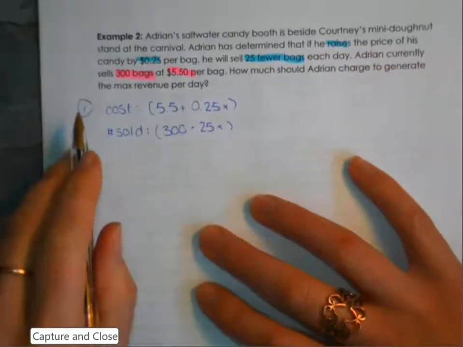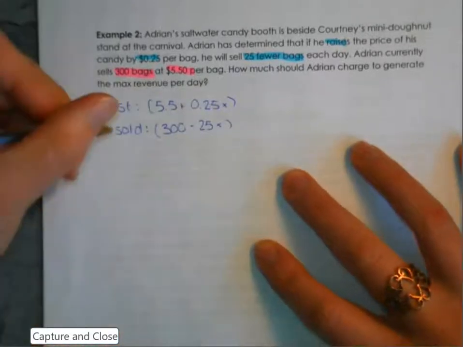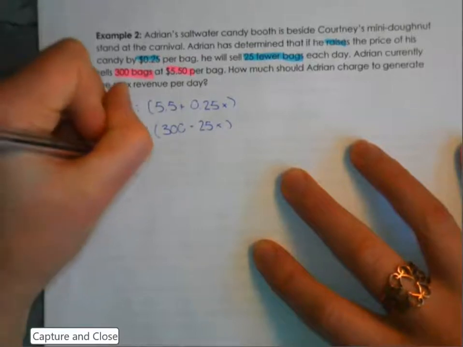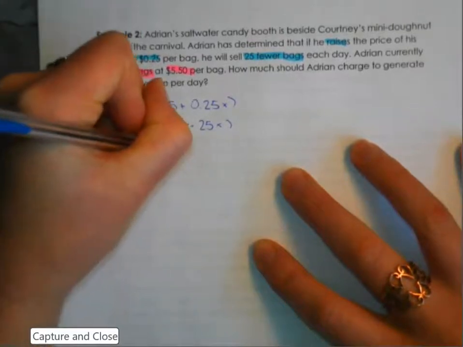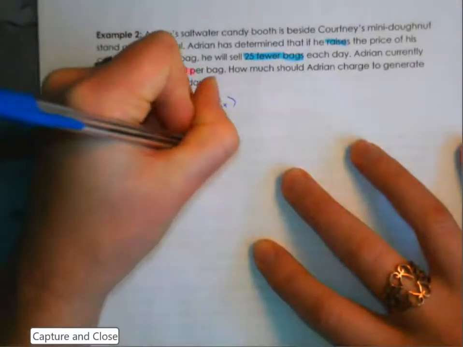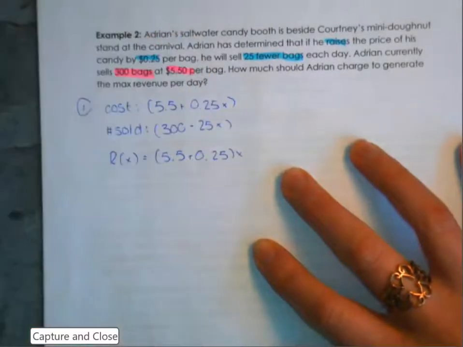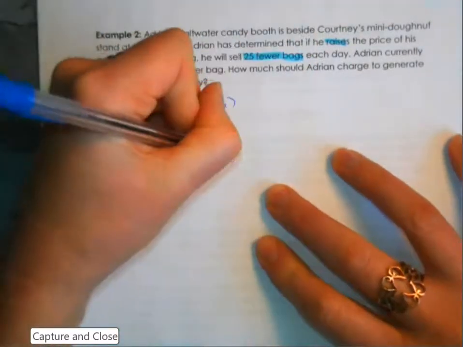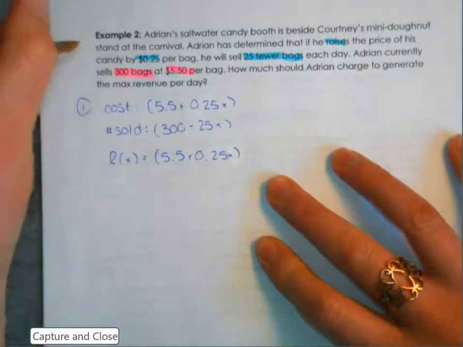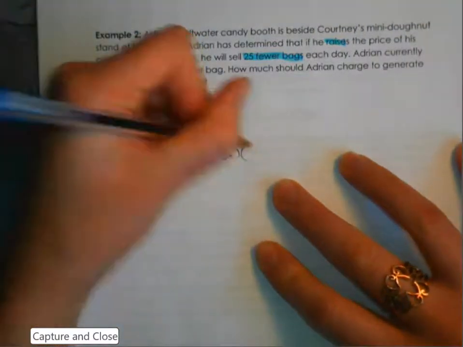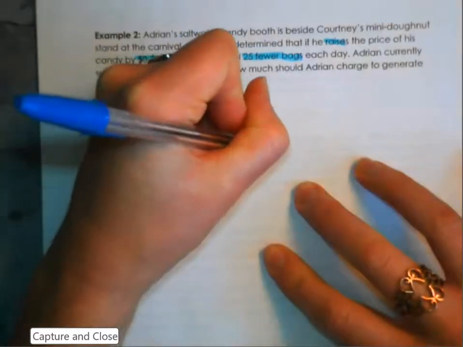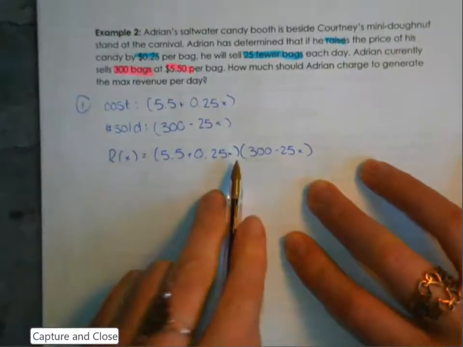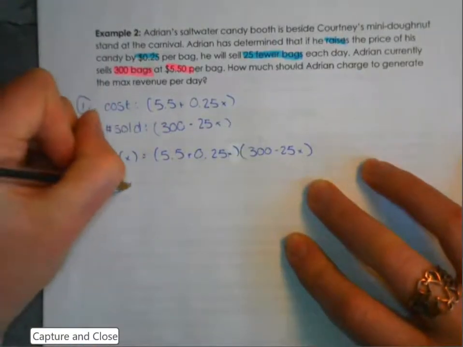Okay, now we have our two basic components for the function, so we just want to write it out. R(x) is going to be equal to (5.5 plus 0.25x), and then we want to multiply that by (300 minus 25x). Then I want to expand it, so I'm going to multiply everything out.